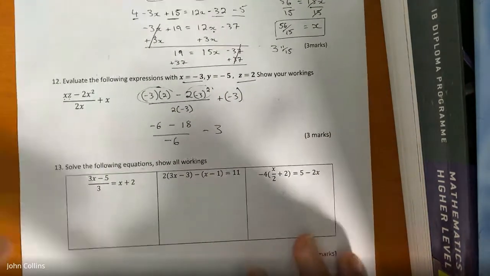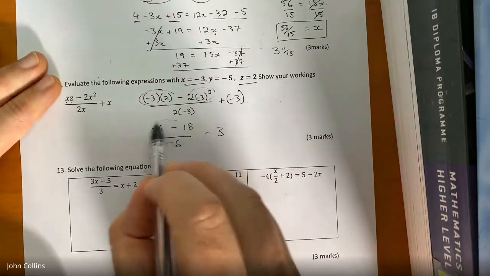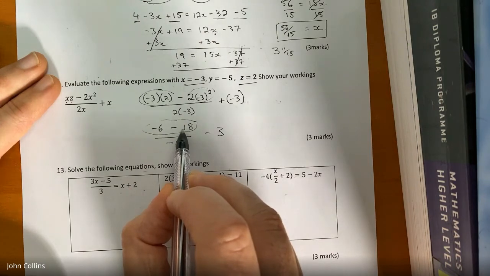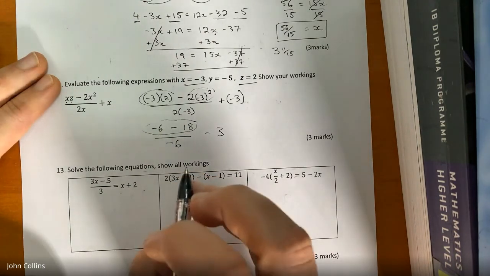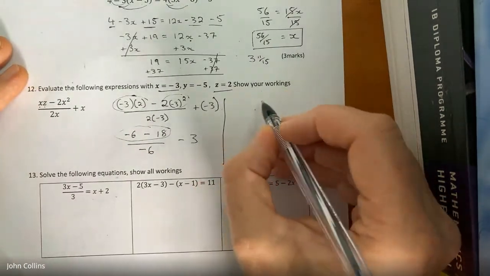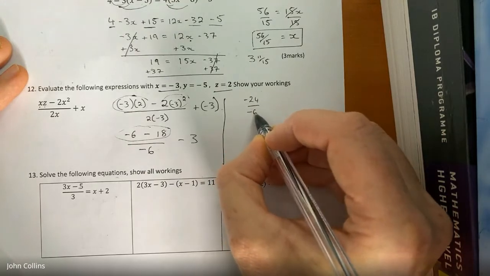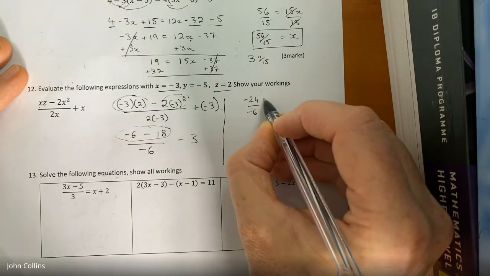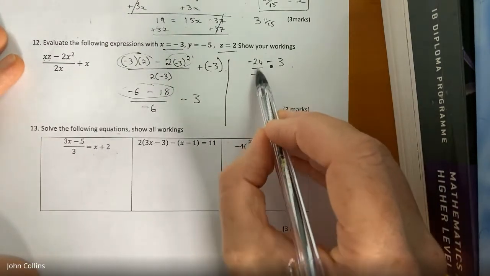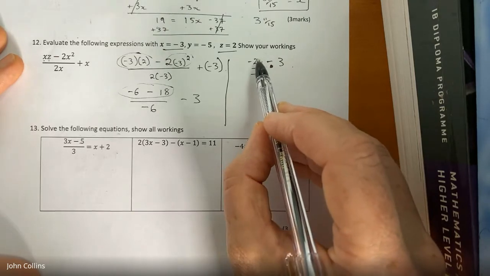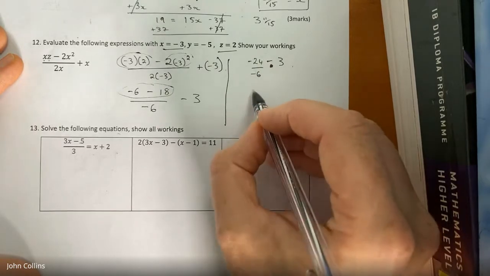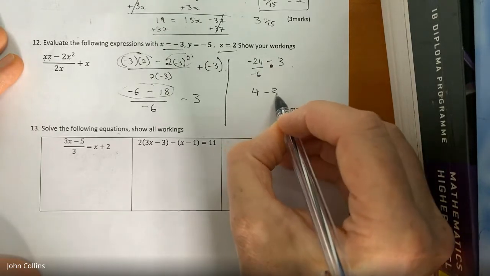Okay. Let's work out the top bit. Minus 6 take away 18. I think that's minus 24. Once again, I'll draw a column here and then continue my working up here. So it's minus 24 divided by minus 6, minus 3 from that. Okay, now I have come to a stage where I need to do this division. Negative 6 into negative 24, well, that's going to go positive anyway, because negative, negative. So 6 into 24 goes 4 times, and then take away that 3 finally.